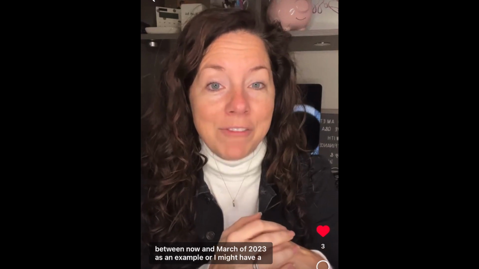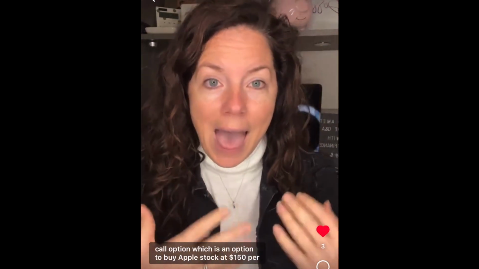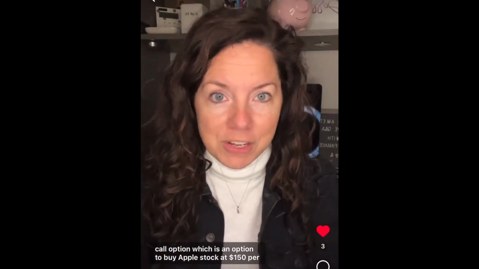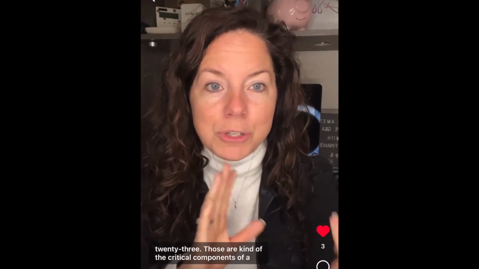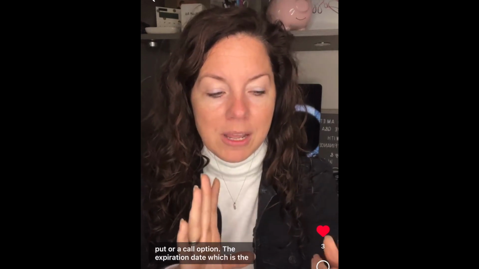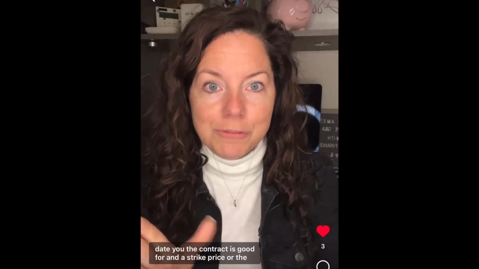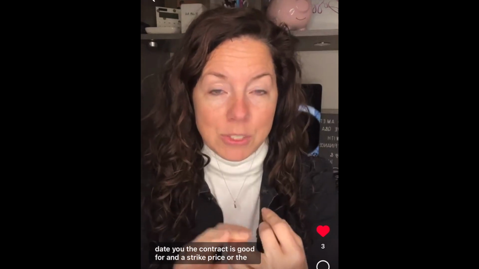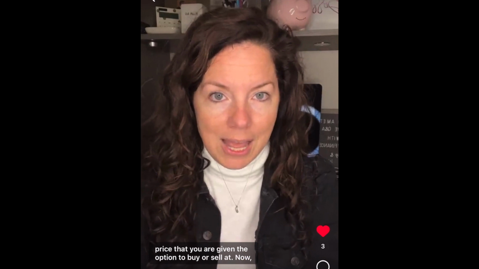Or I might have a call option, which is an option to buy Apple stock at $150 per share at some point in time between now and March of 2023. Those are kind of the critical components of a put or a call option: the expiration date, which is the date the contract is good for, and a strike price, or the price that you are given the option to buy or sell at.